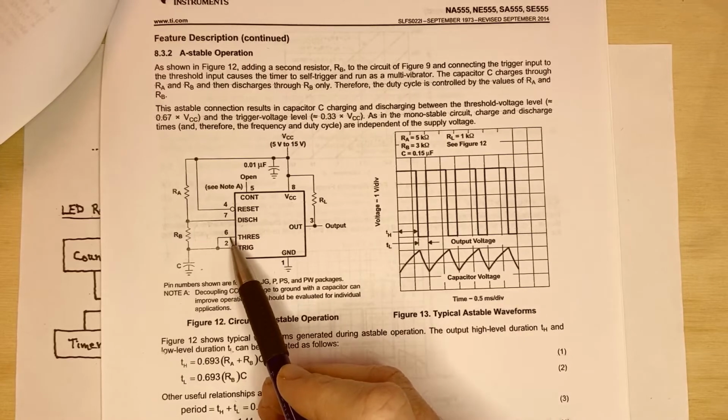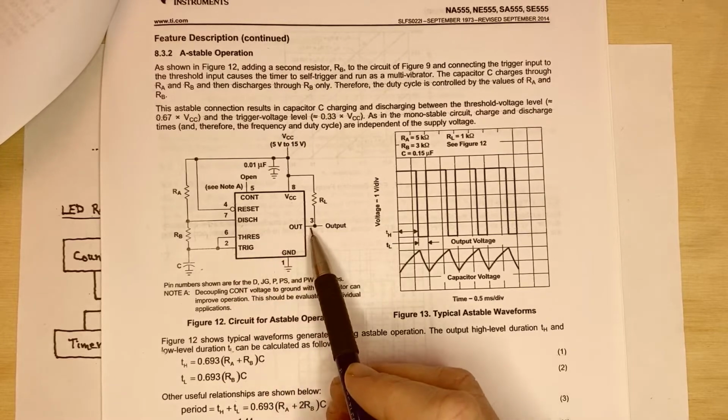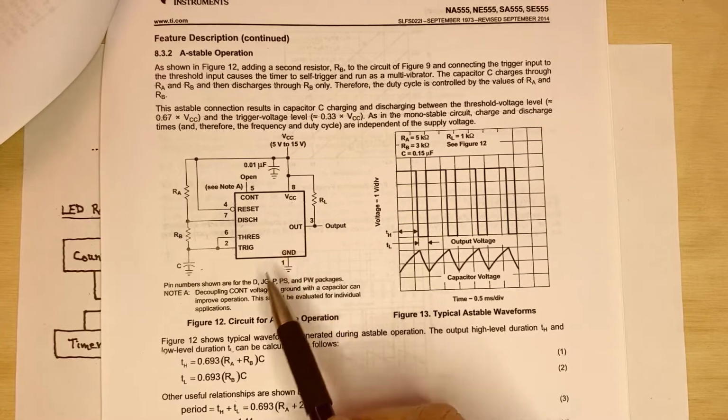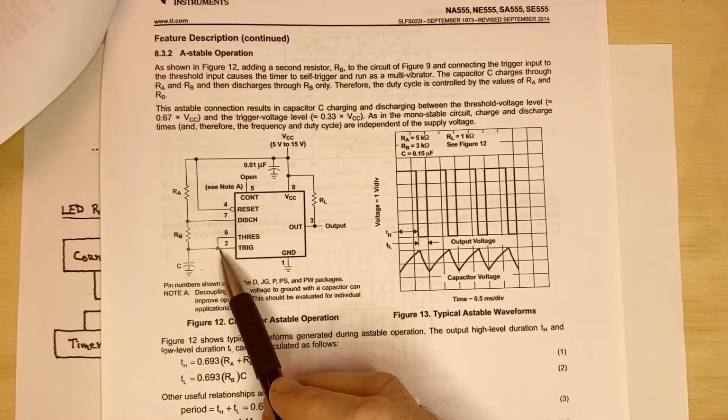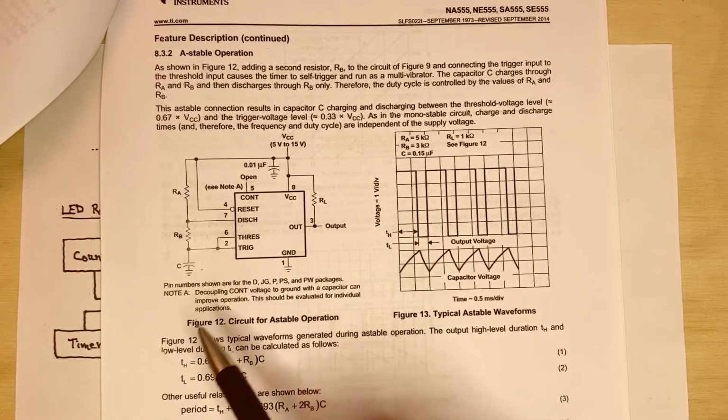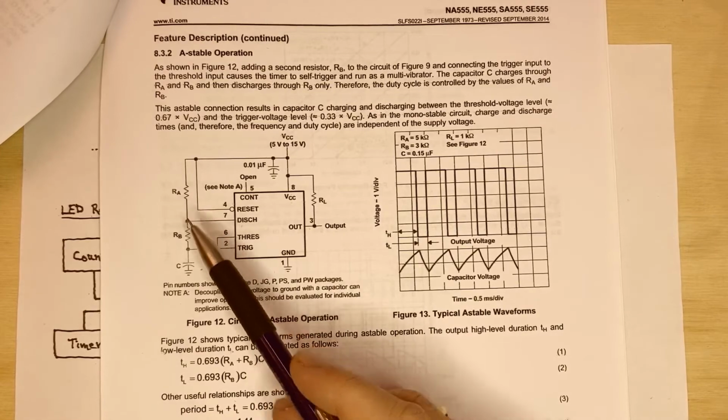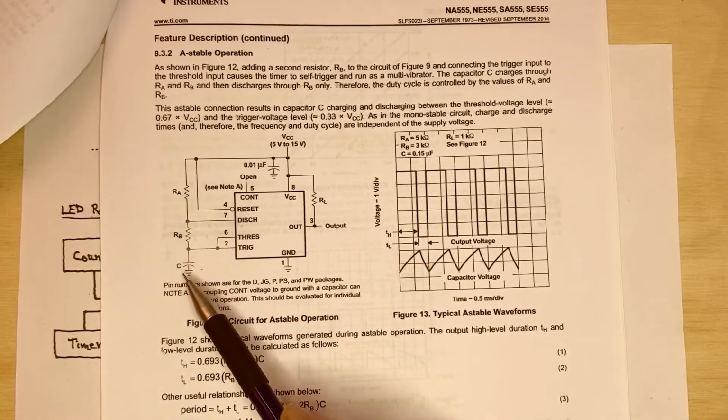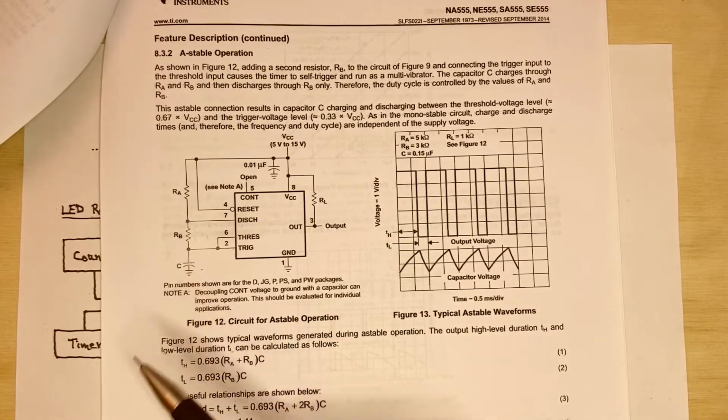And pins 2 and 6, as we said earlier, the voltages at these two pins will dictate whether the output is high or low. And in this astable mode, these two pins are tied together. And now the three components that we have to add to this chip are resistor A, resistor B, and a capacitor. And so let's go through how this operates here.